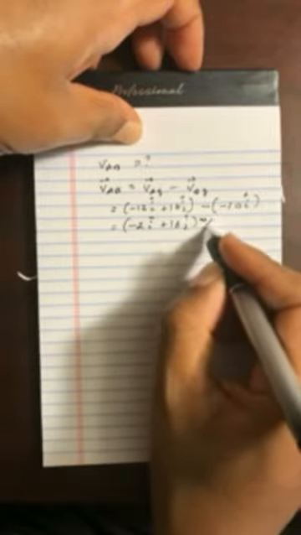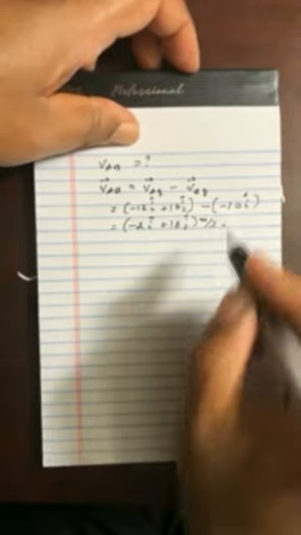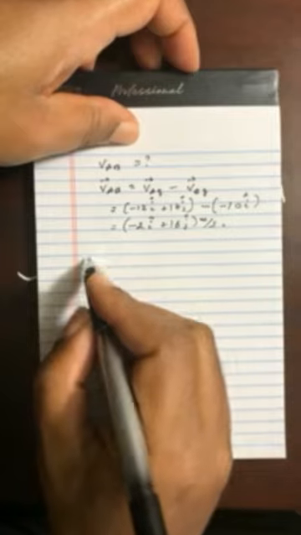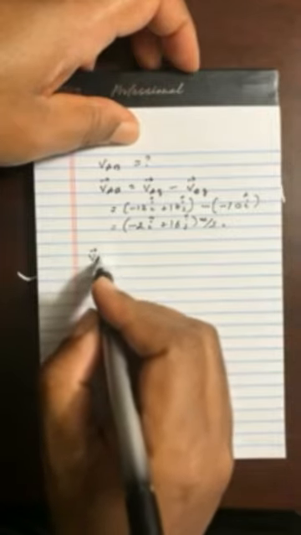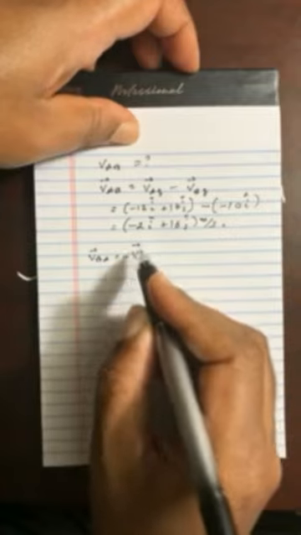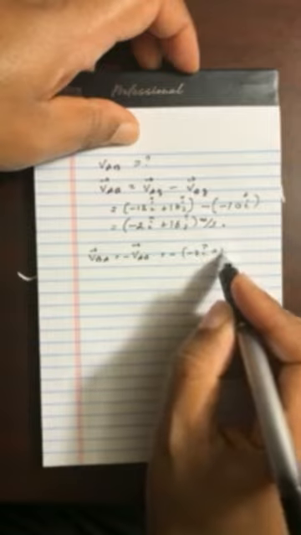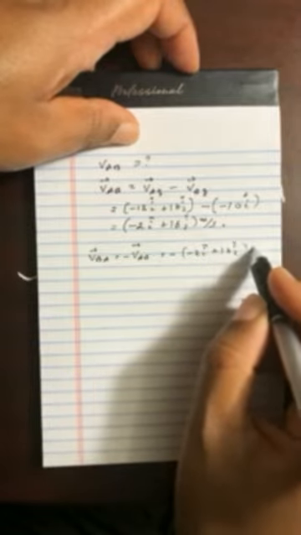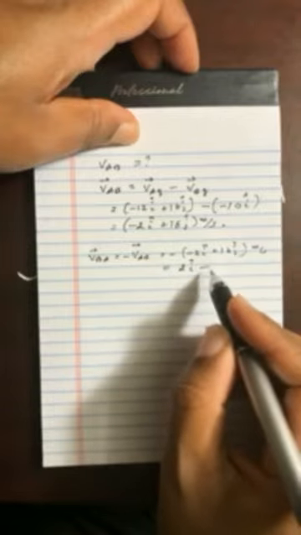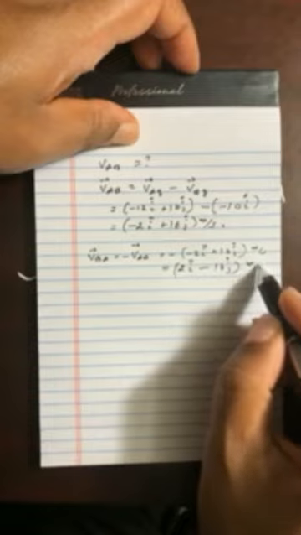So this is VAB. Okay, how about if you want to find VBA? VBA will be simply the negative of VAB. That will be the negative of negative 2 in the I plus 16 in the J meters per second, and that would be 2 in the I minus 16 in the J meters per second.